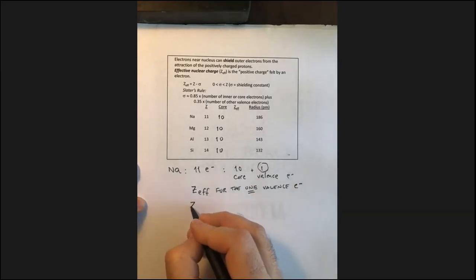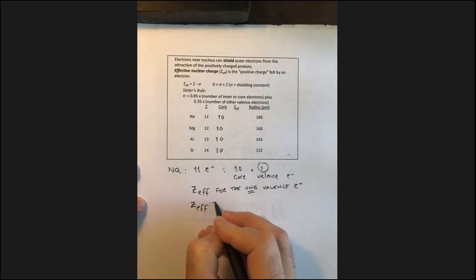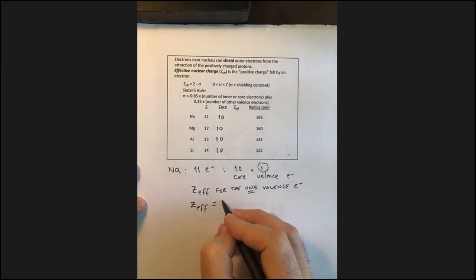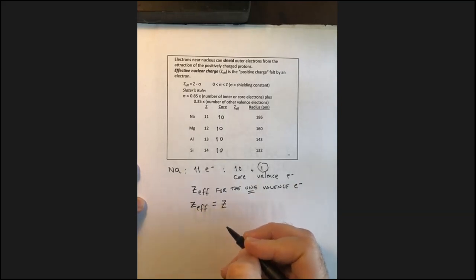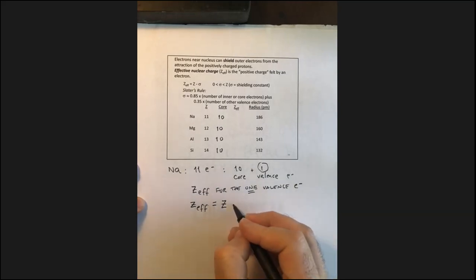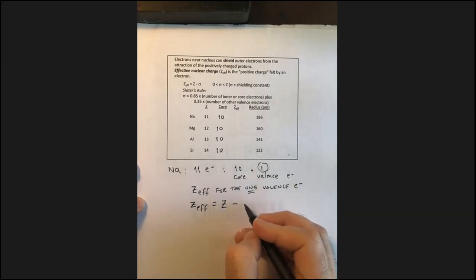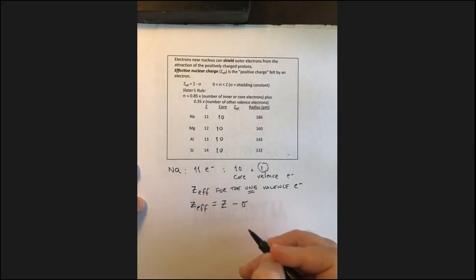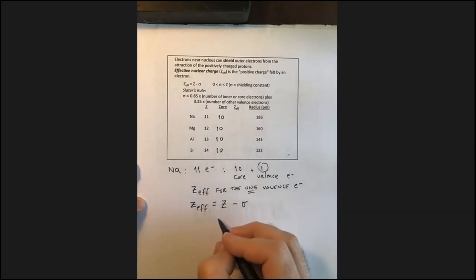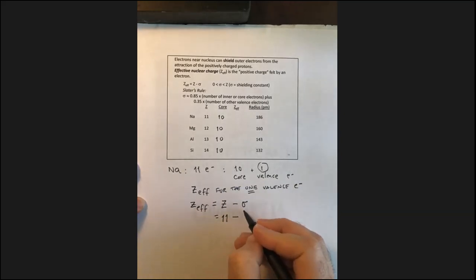All right. So we said that the effective nuclear charge would be the actual number of protons, the atomic number, minus this sigma value here. So that would be 11 minus, let's see what sigma is.